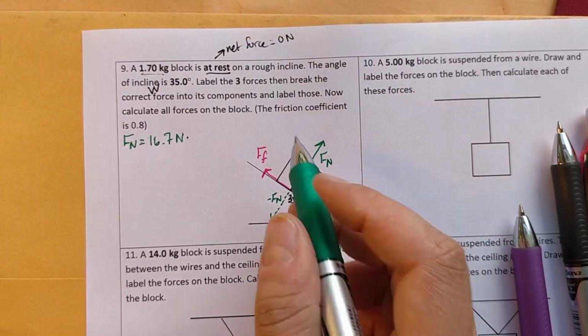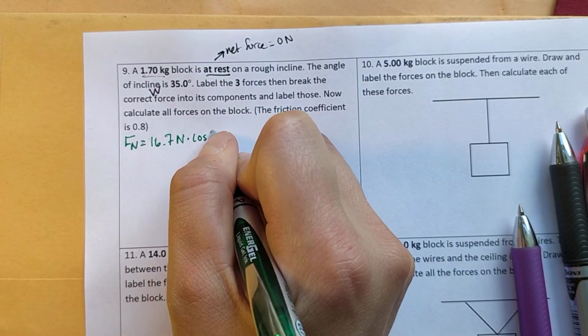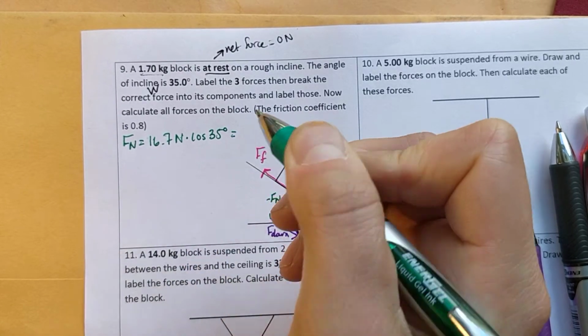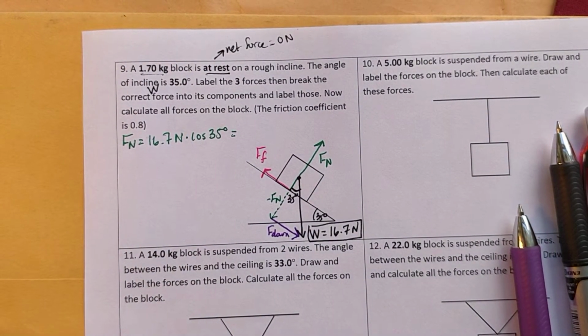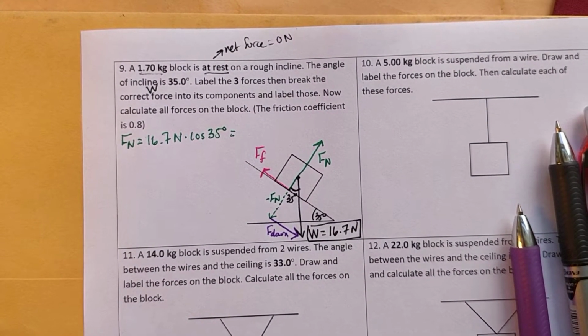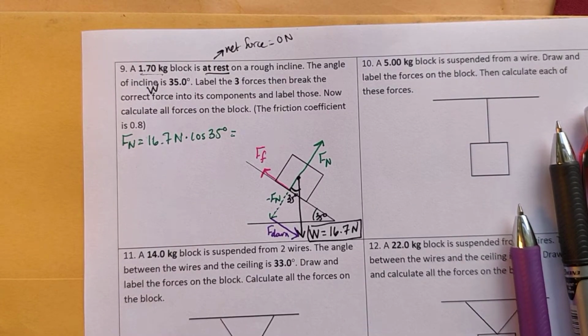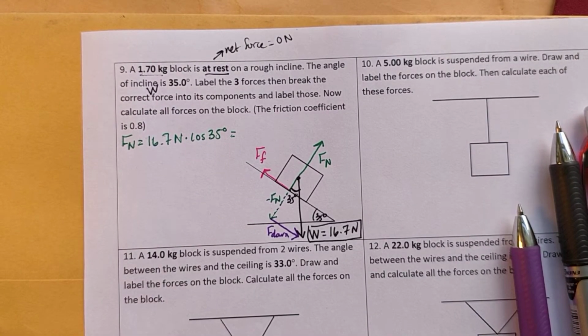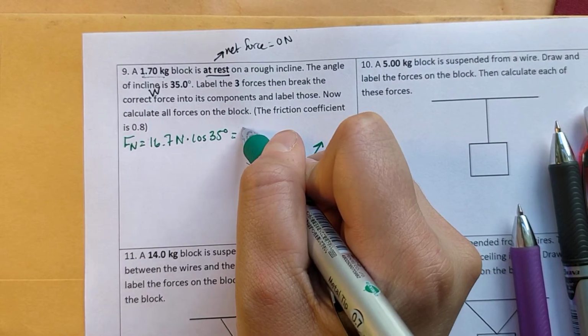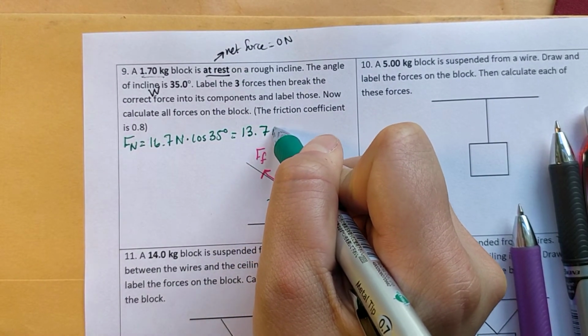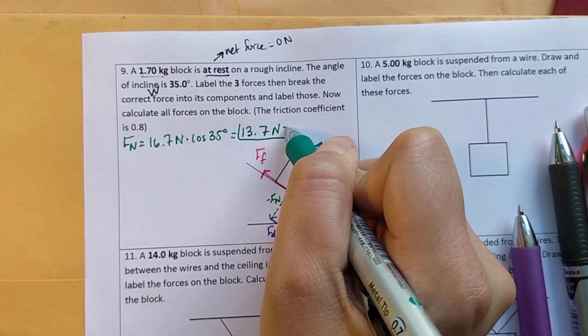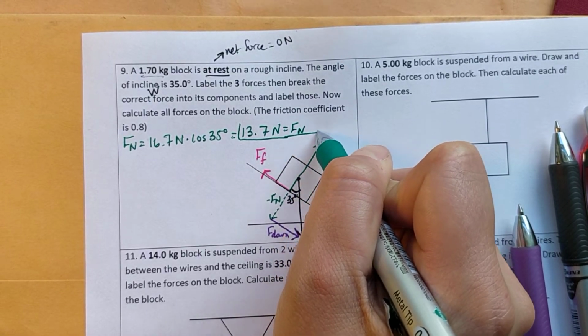This is an adjacent vector. Cosine of 35 degrees. 16.7 times cosine of 35 degrees equals 13.6798. So I'll round this up to 13.7 newtons, and my force normal is calculated.